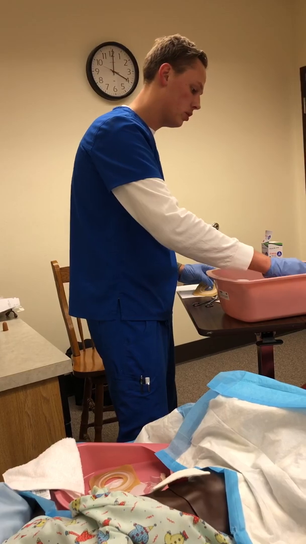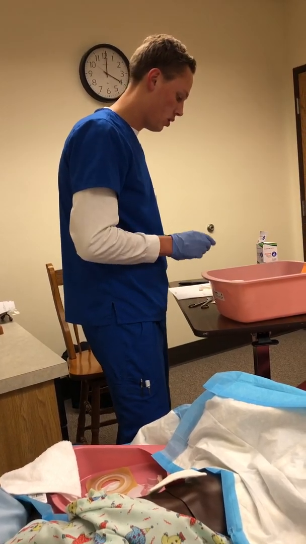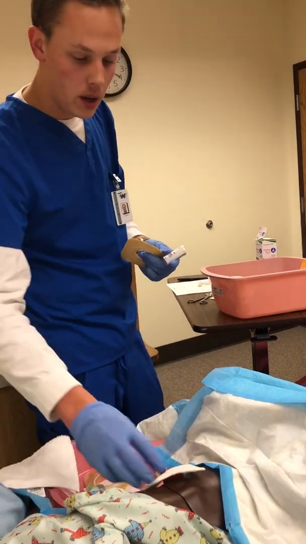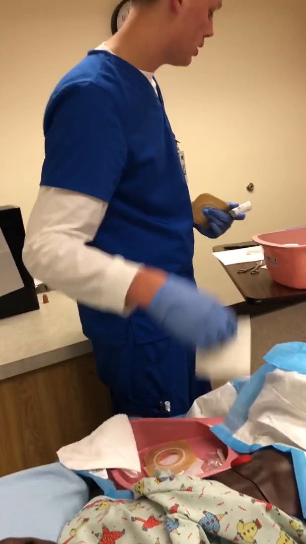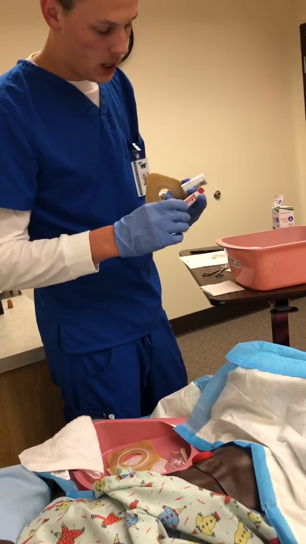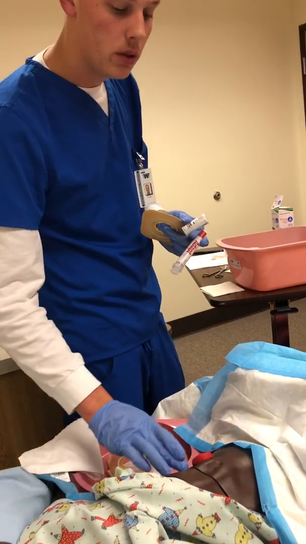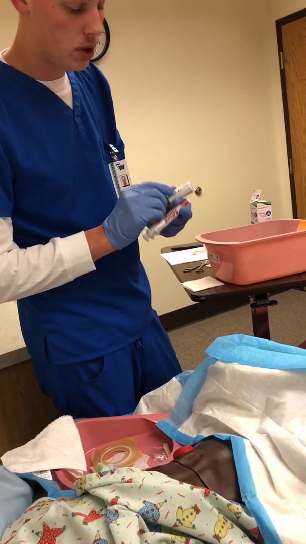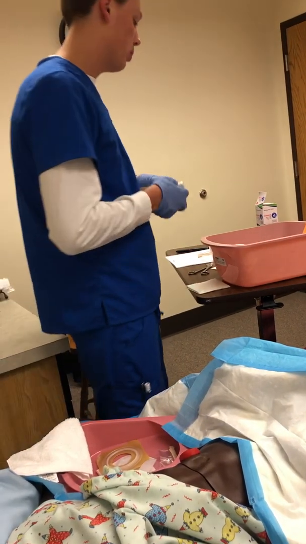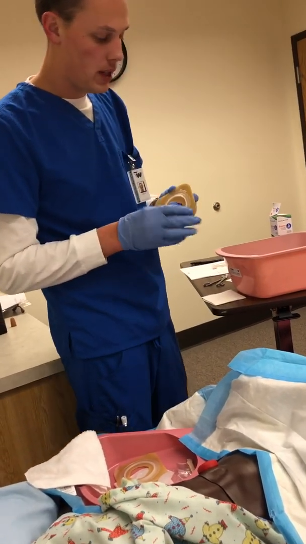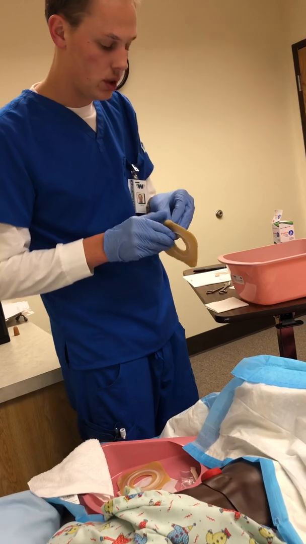So then I will go ahead and, before putting it on, I will put the Adapt paste around the stoma, and then I would put the Adapt stoma powder onto the stoma so that it isn't getting inflamed or anything, so it doesn't start burning.